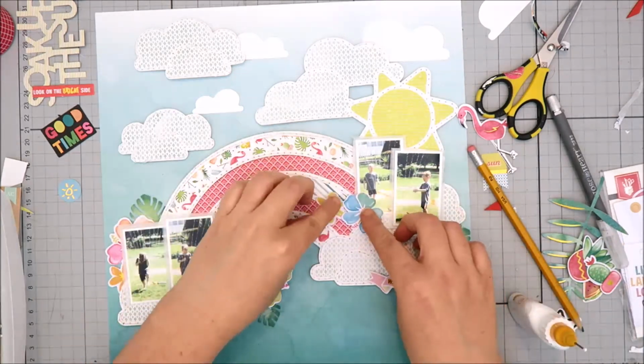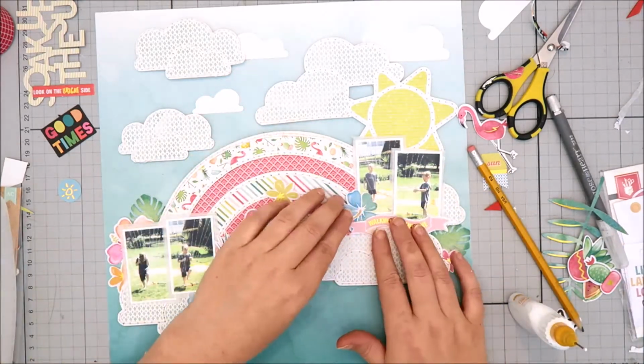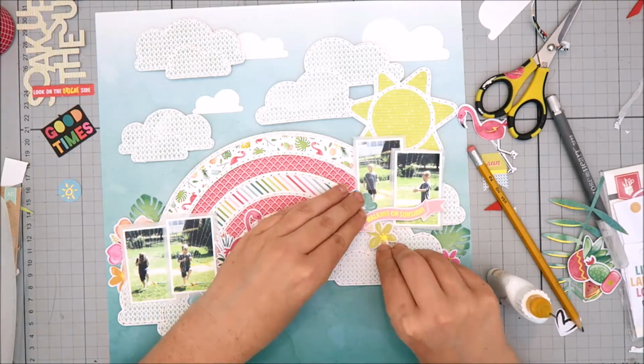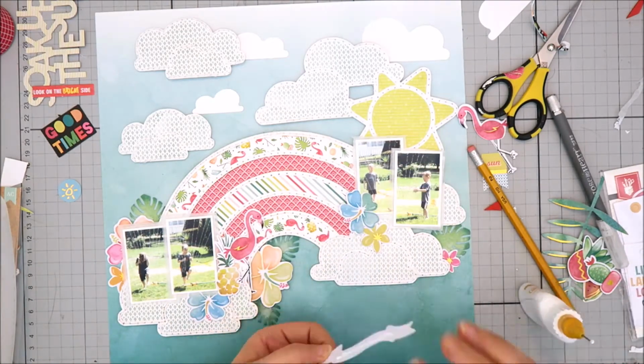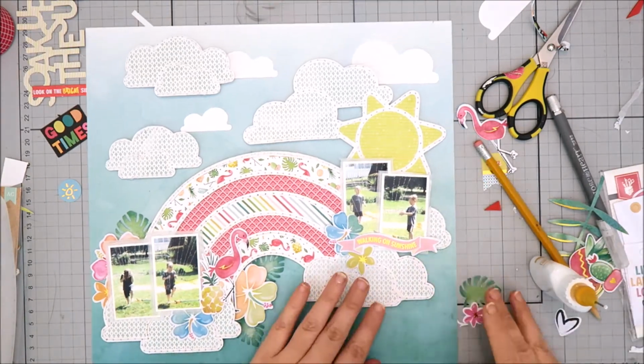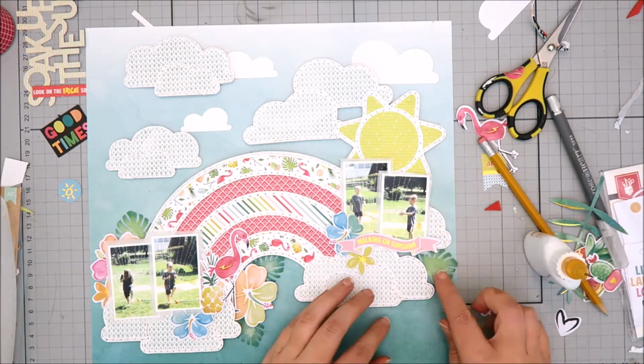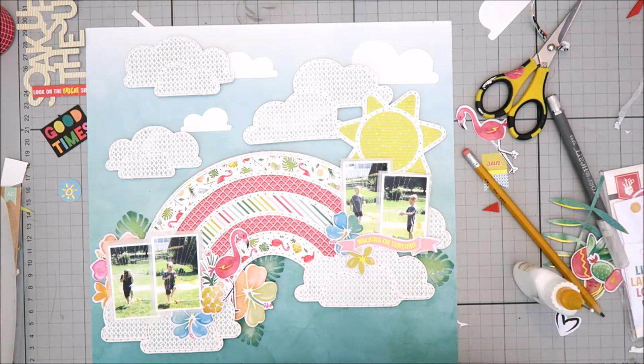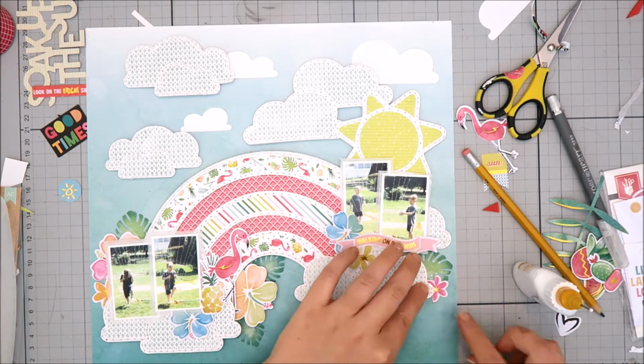So it's been a lot of fun to kind of go back through my stash and see what I still have available to use. And I don't think I used this collection at all last year. I thought it was so beautiful and I purchased it, but it never actually made it onto a layout. So I was happy to get a chance to use a bunch of these products.